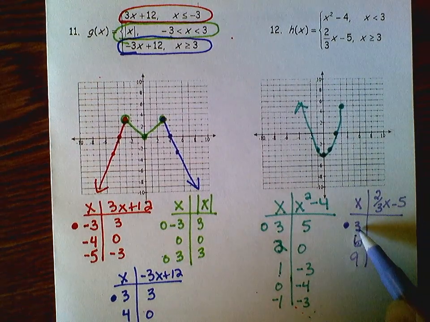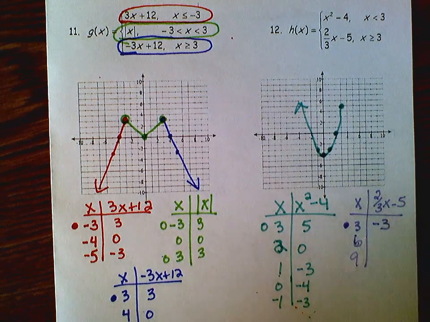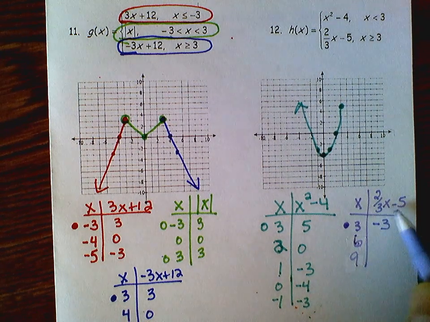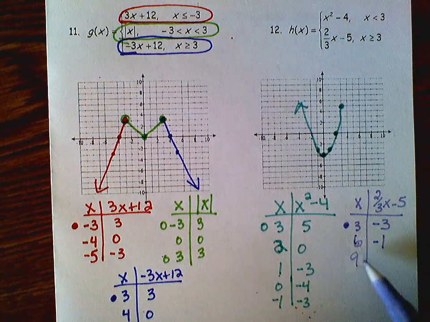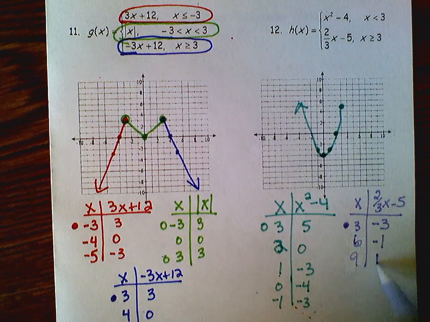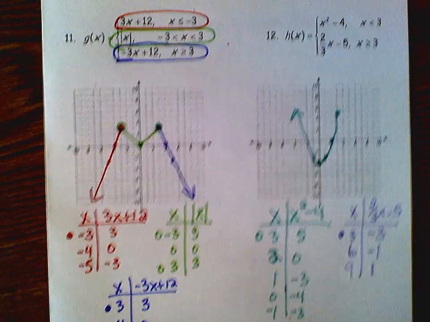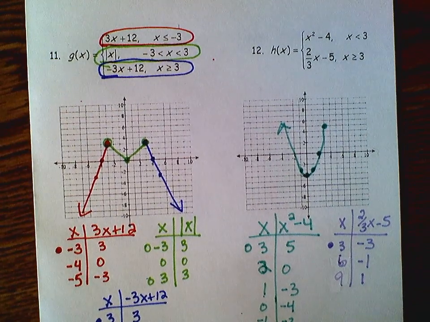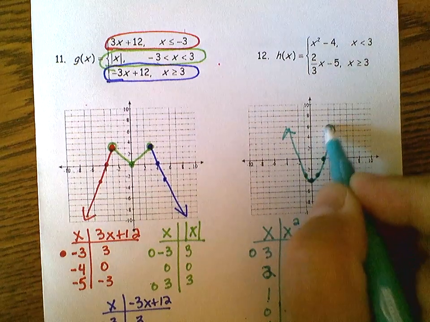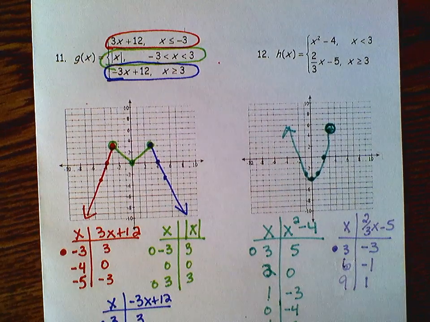So 2/3 of 3 is 2, minus 5 is -3. 2/3 of 6 is 4, minus 5 is -1. And 2/3 of 9 is 6, minus 5 is 1. This is a linear function, so this would look like a line. And I just realized that I made a closed circle here, but it should be an open circle.